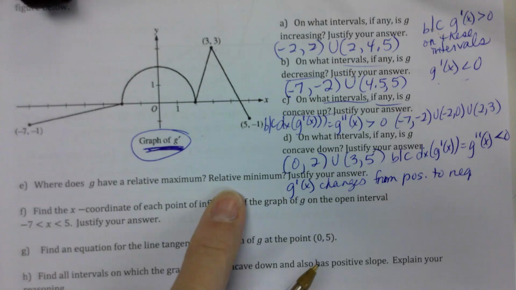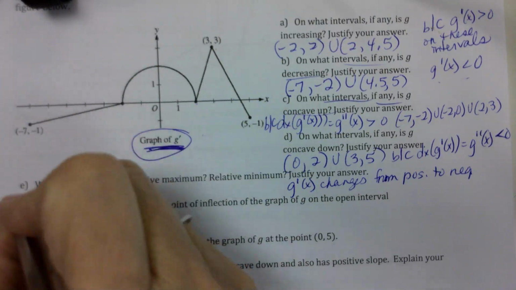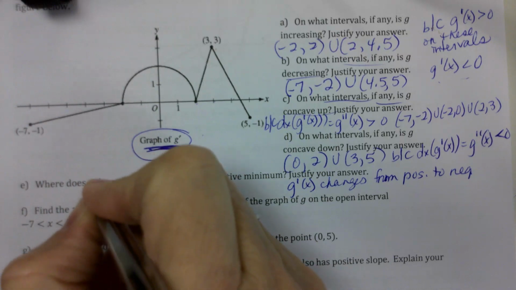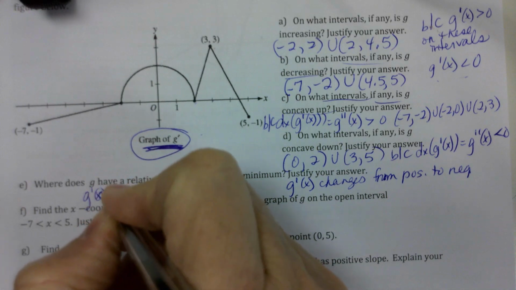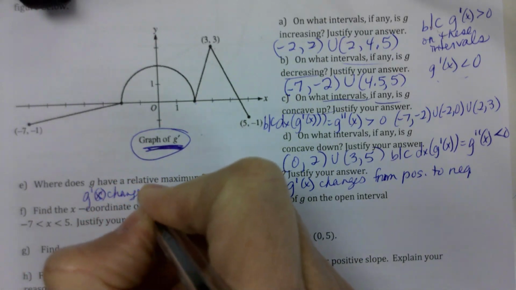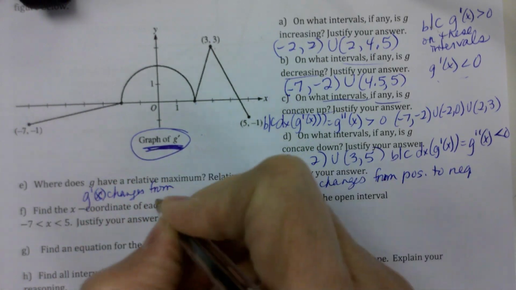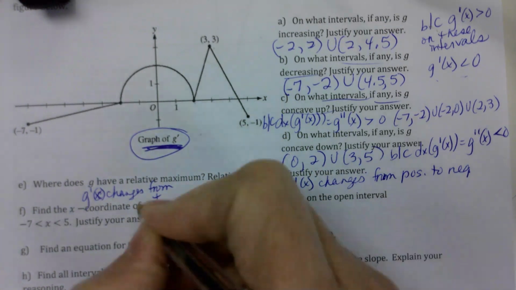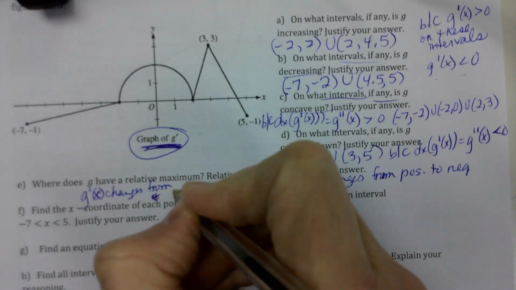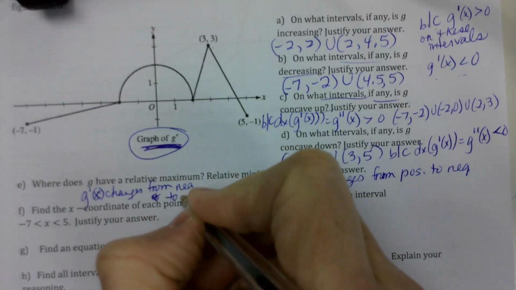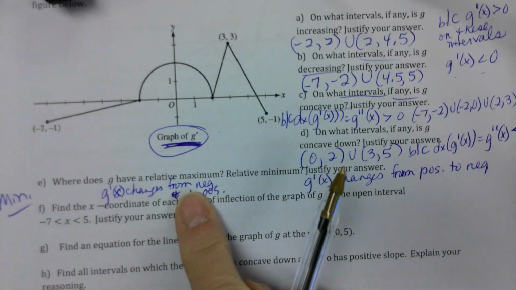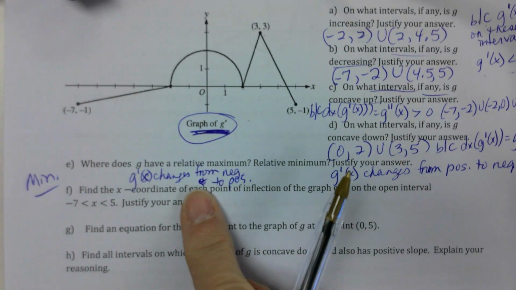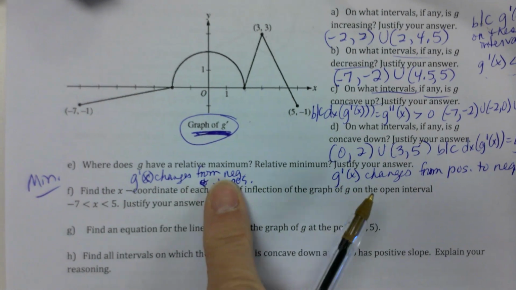Oh, and minimum. So we have to do a minimum because G prime changes from negative to positive. This would be a minimum, right? Sorry, I was only looking at maximum. So we get a minimum when G prime changes from negative to positive.